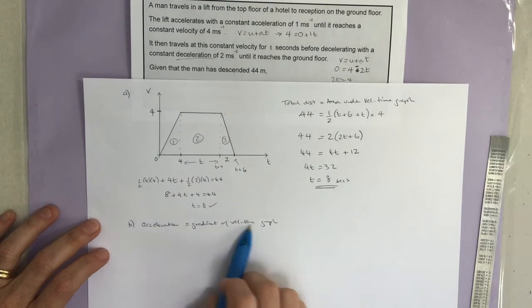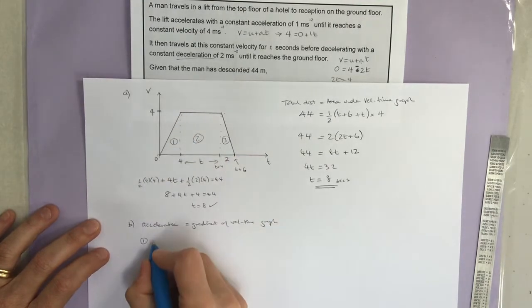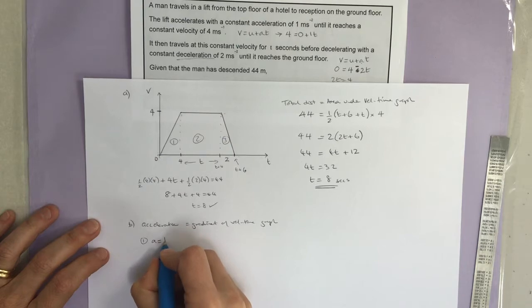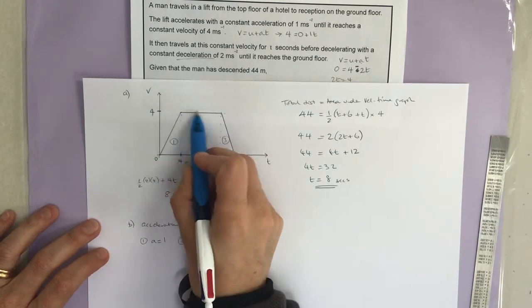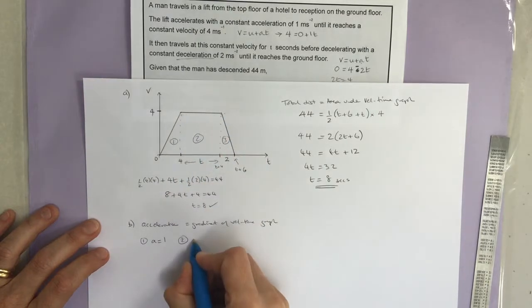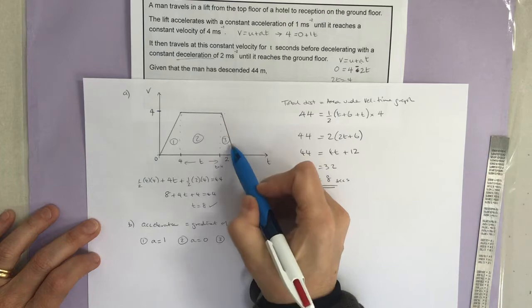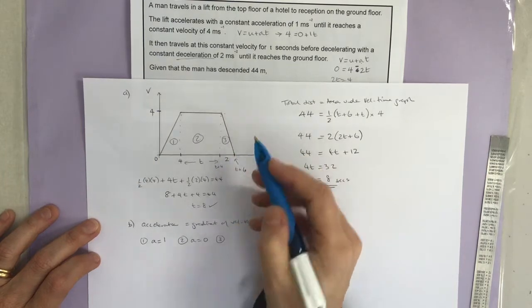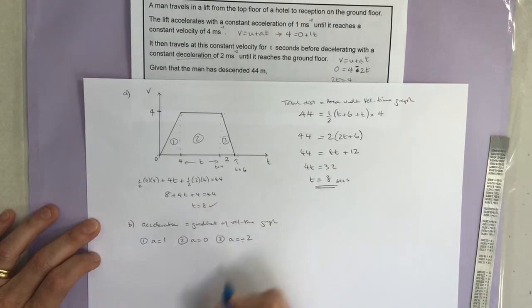So now looking at this, the gradient in this first section was 1. So the acceleration is 1. In the second section, the gradient here is 0. It's constant velocity, so acceleration is 0. And in my third section, and we've got to be careful because it's decelerating now, the gradient here is -2, so the acceleration is -2, and that's really important.